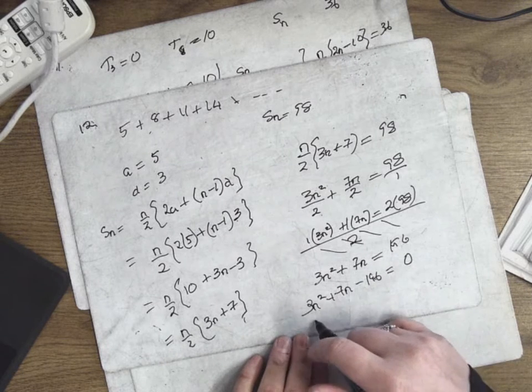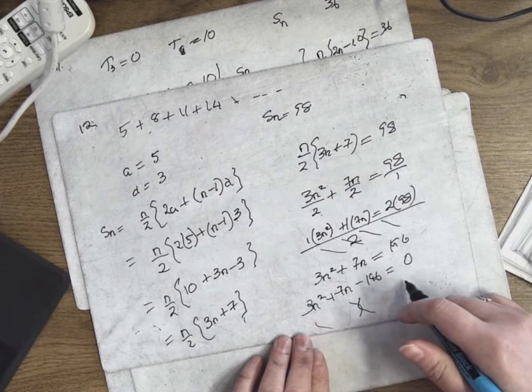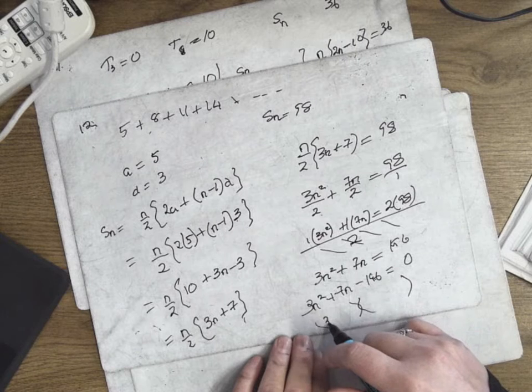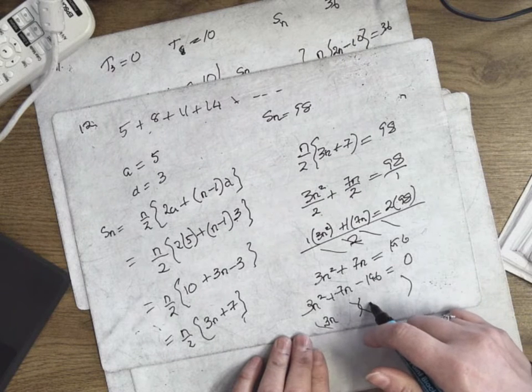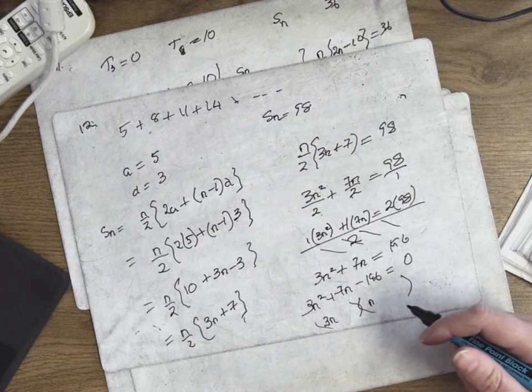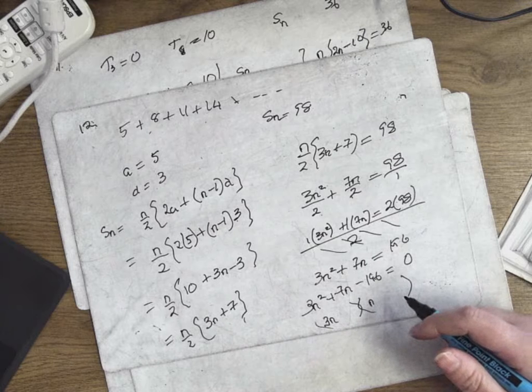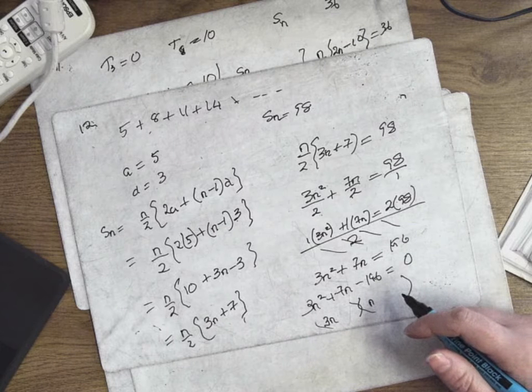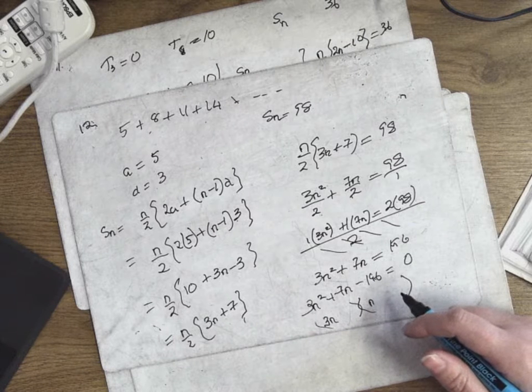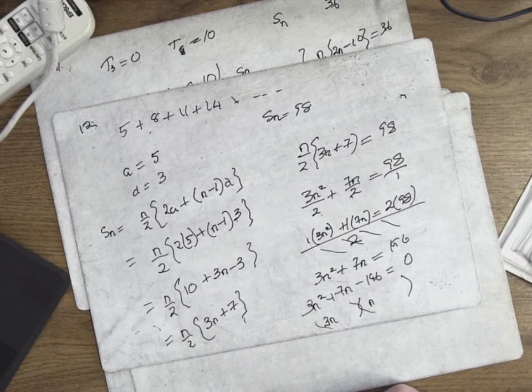Now I don't even know the factors here, so go for the minus b formula. It's 3n and n, factors of 196, 14, 14, will that work? 3, 14, no, that won't work. 16 won't go in, 12 won't go in.